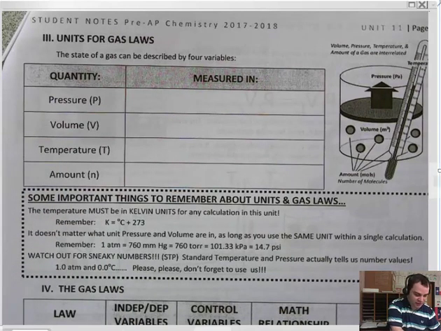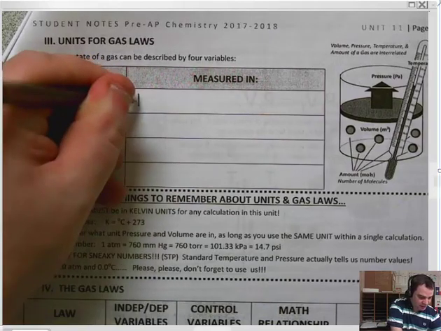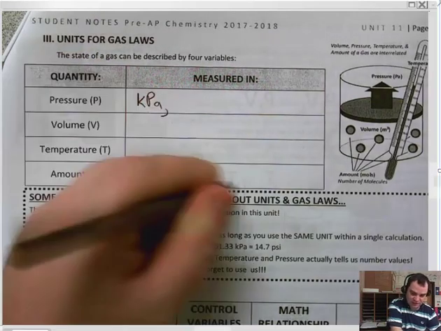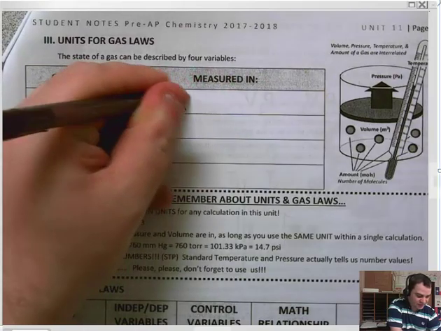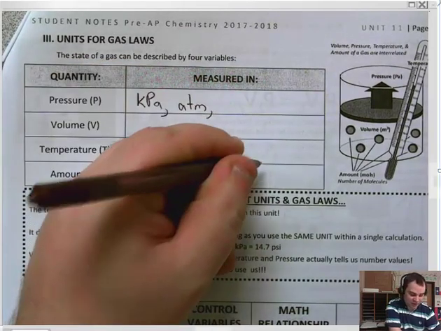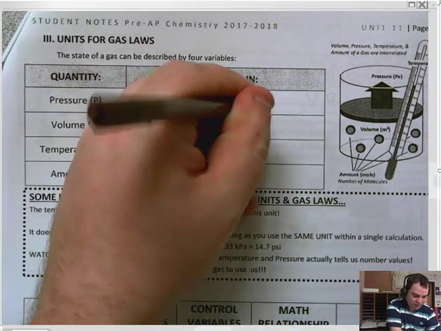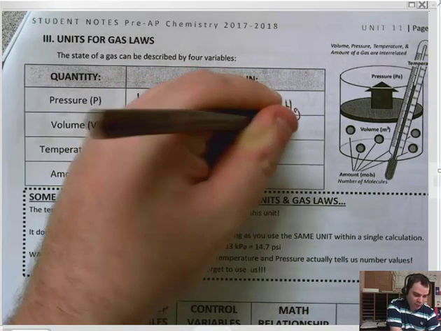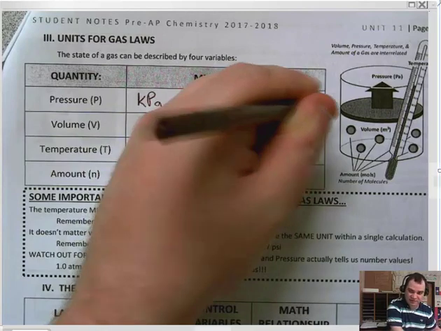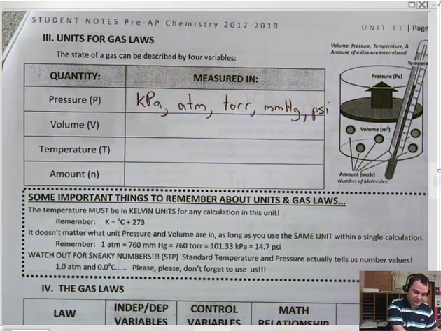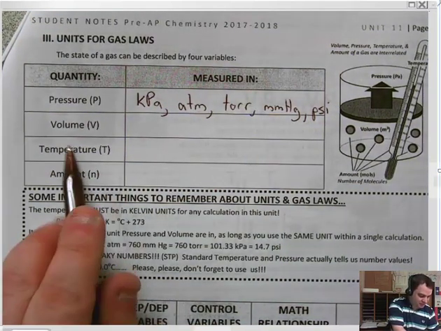What can we measure pressure in? We can measure pressure in kilopascals. We can measure pressure in atmospheres. We can measure pressure in torr. We can measure pressures in millimeters of mercury or PSI. That's personally my favorite part. Pounds per square inch.